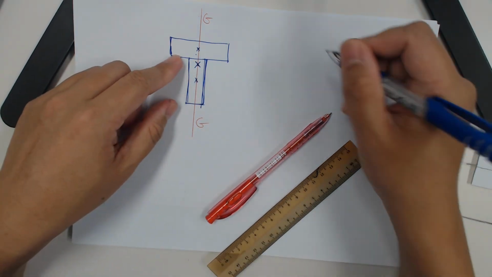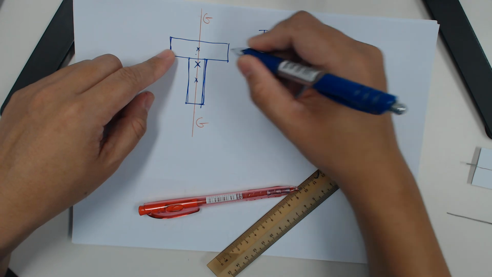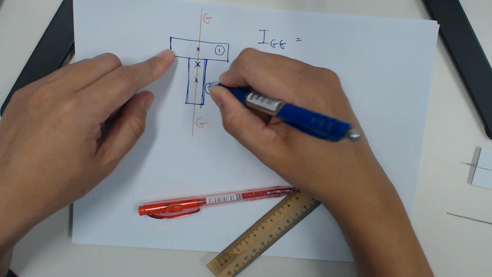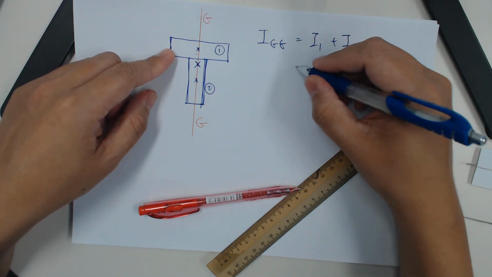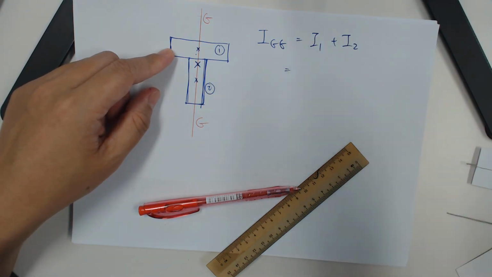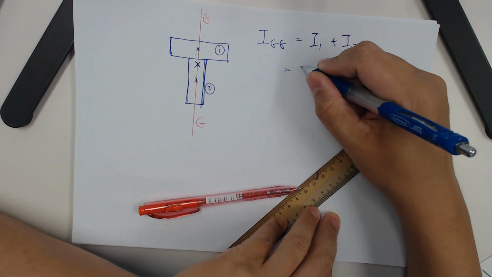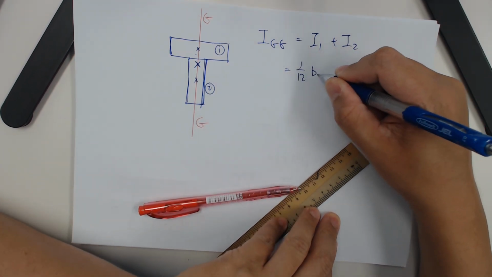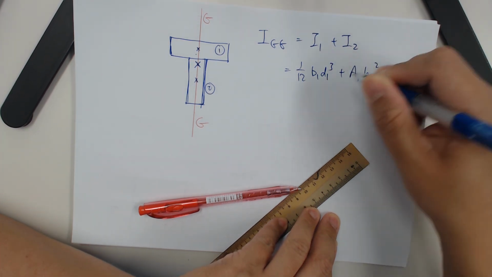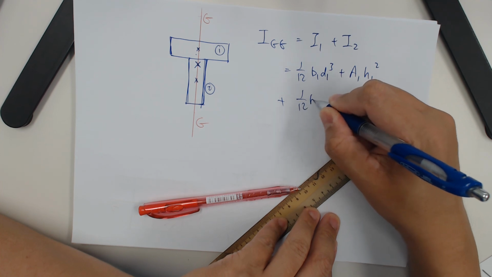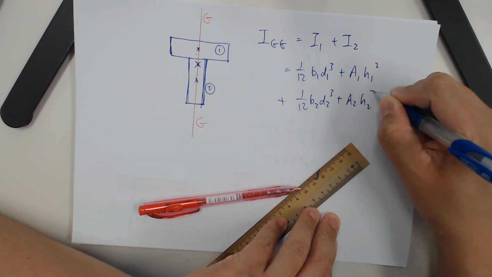So this is a big bonus. For your case, your IGG here, this is rectangle 1, this rectangle 2, is still 1 plus 2. Maybe I just write out everything, and you will see what I'm talking about. It's the same thing, 1 over 12 b1 d1 cubed plus a1 h1 squared plus 1 over 12 b2 d2 cubed plus a2 h2 squared.